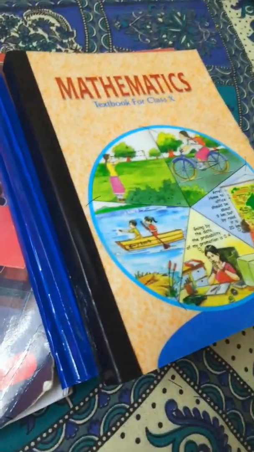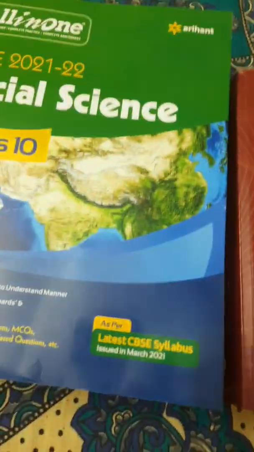First you have to go through the NCERT books thoroughly, because all the questions in the board exams are going to be from this book. Then for reference books, let's talk about the subject maths first. For maths, I suggest R.D. Sharma and All in One.